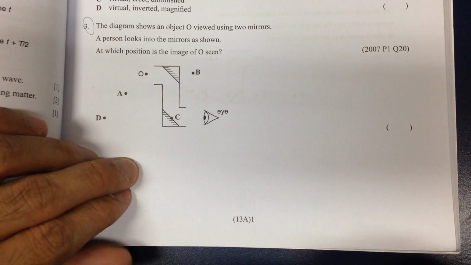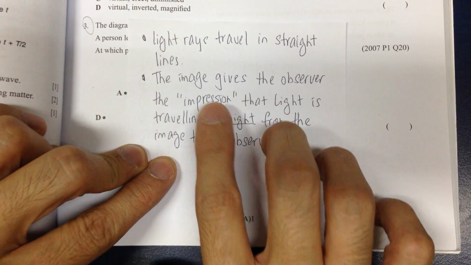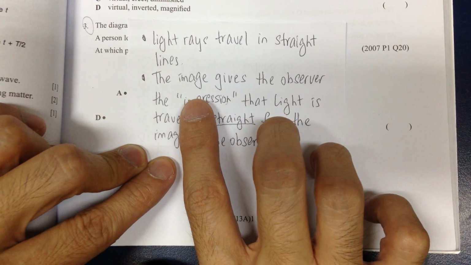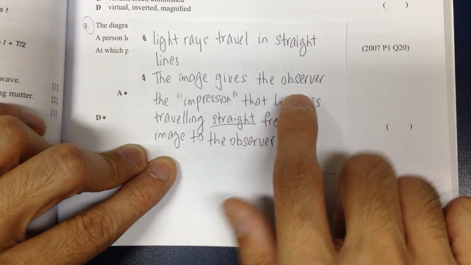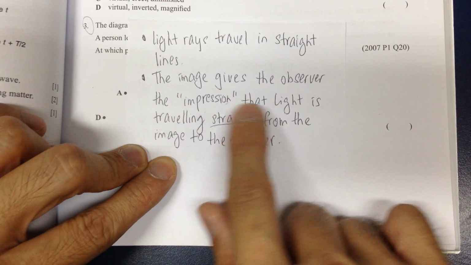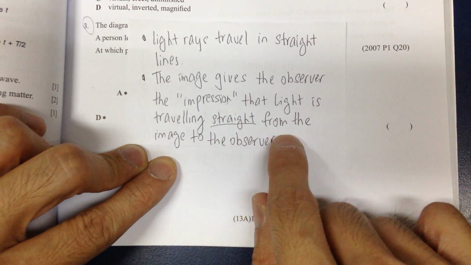The next thing you need to remember is that light rays travel in a straight line, and that in a reflection in a mirror, the image gives the observer the impression that light is actually traveling straight from the image to the observer.